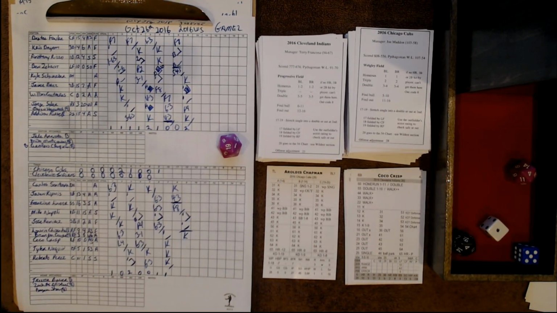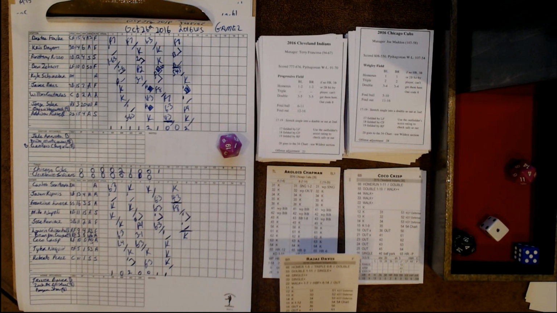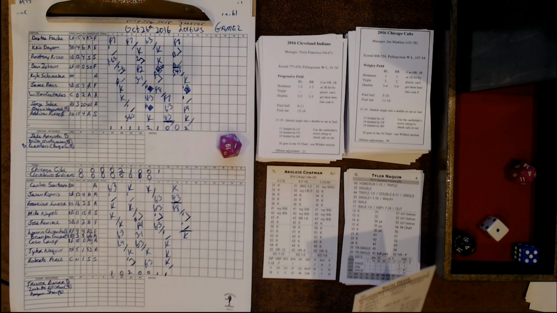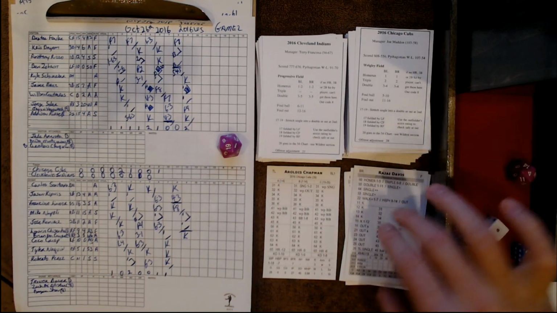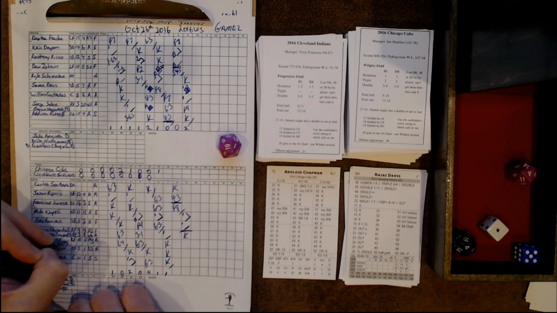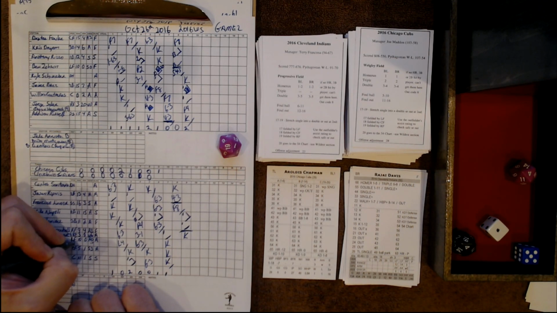That brings up Coco Crisp. He is the left fielder. Might be making a change here. And they are going to be making the change. So out is Coco Crisp for Cleveland. And in is Raji Davis. In the 9th inning, he is also going to play left field.